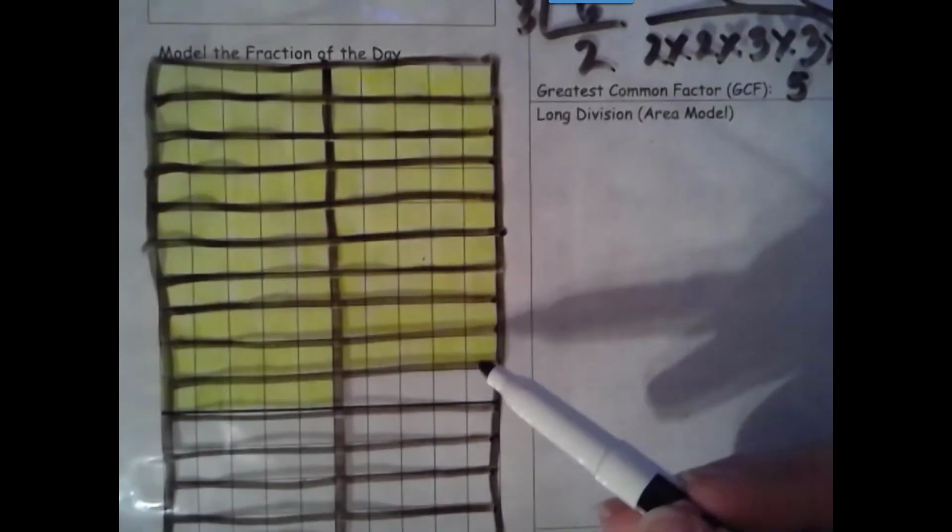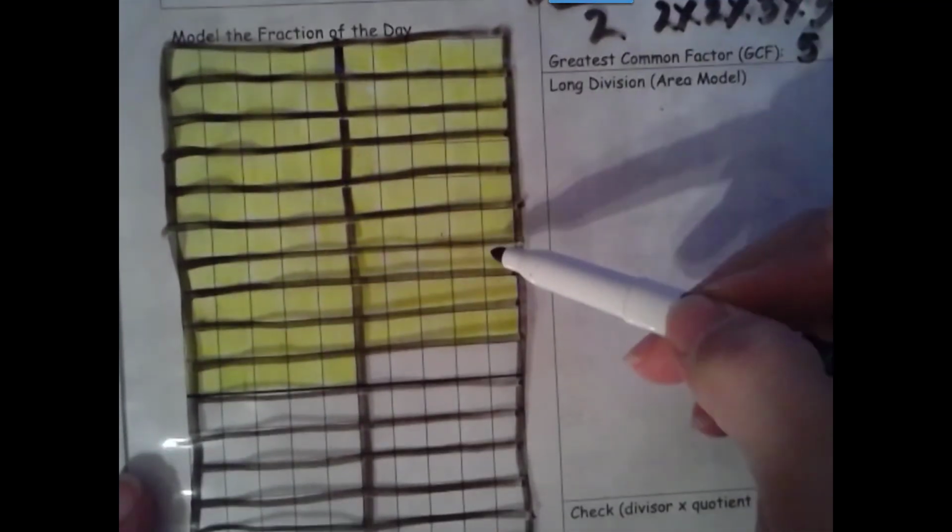Okay, so the way I made my groups, I have 2 in each row, so I can count by 2s to find my total amounts of groups. 2, 4, 6, 8, 10, 12, 14, 16, 18, 20, 22, 24, 26, 28, 30, 32, 34, 36. Then for the shaded: 2, 4, 6, 8, 10, 12, 14, 16, 18, 19.